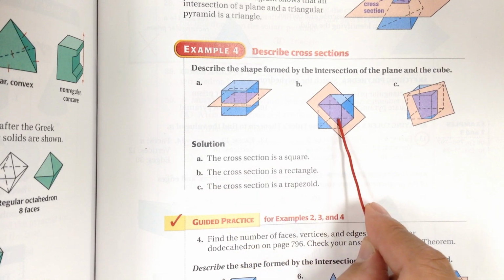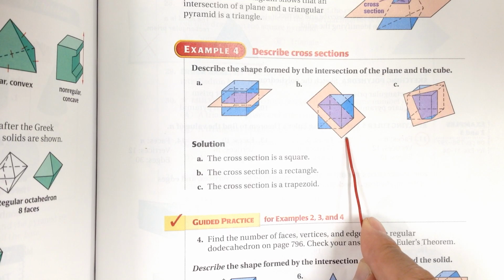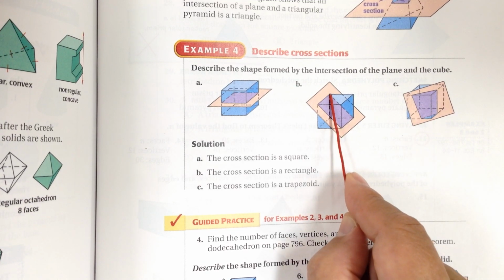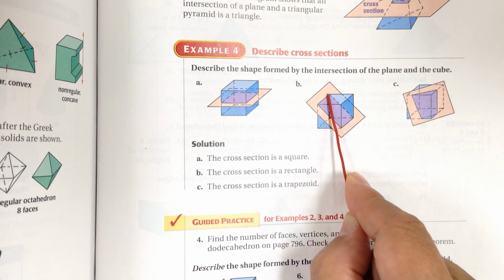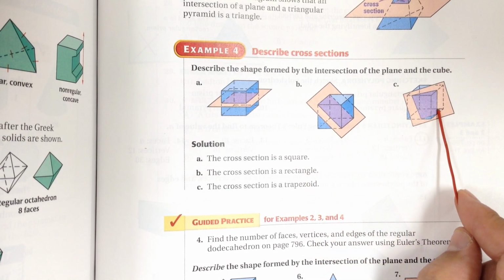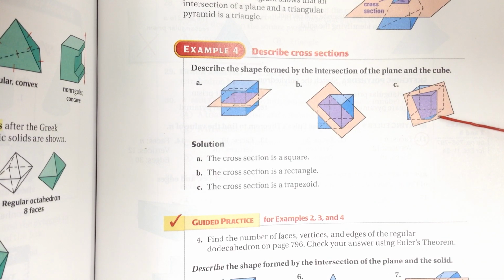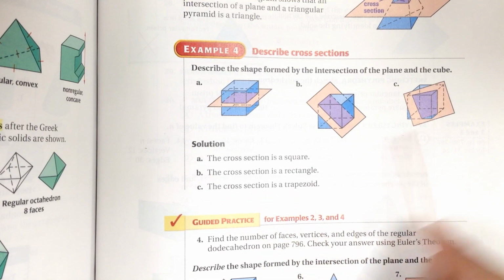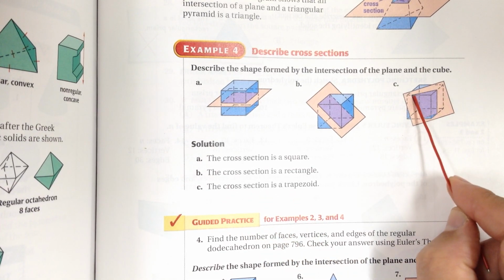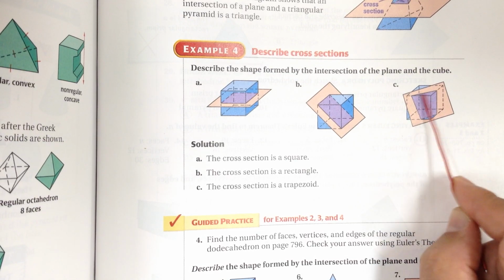Now for B, again you have a cube, but if you slice through diagonally, then this edge and this edge are not going to be the same. So what you're going to have is a rectangle. Now for this one, if you slice through at a kind of unusual angle, what you're going to get is a trapezoid, because this edge and this edge are not the same. So you're going to get a trapezoid.